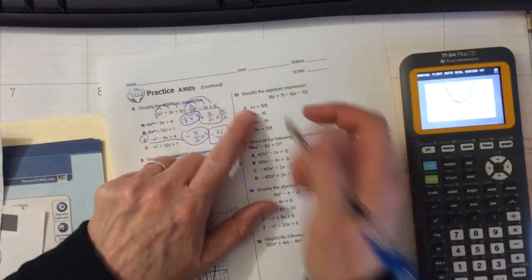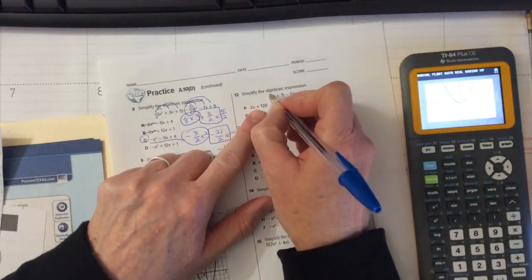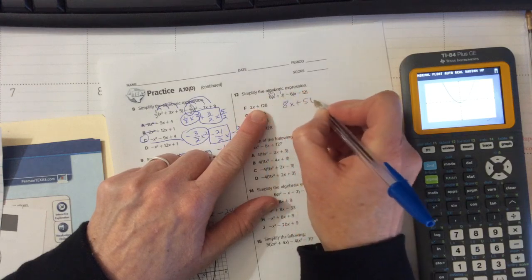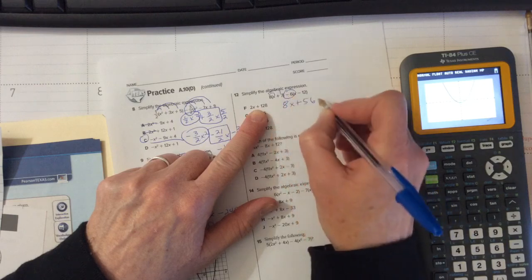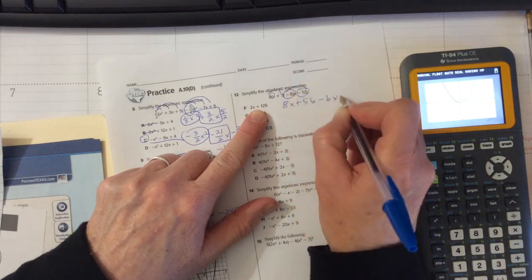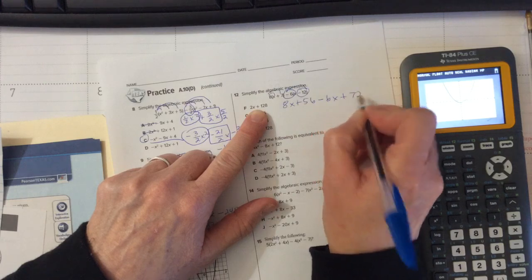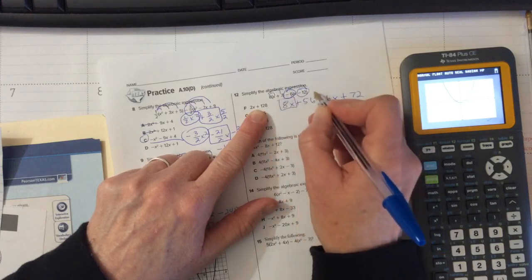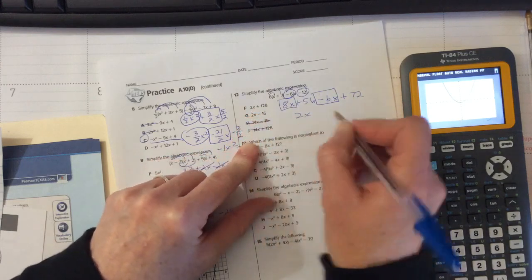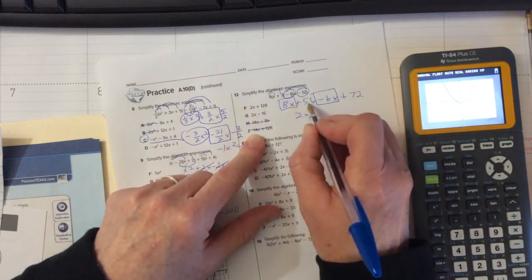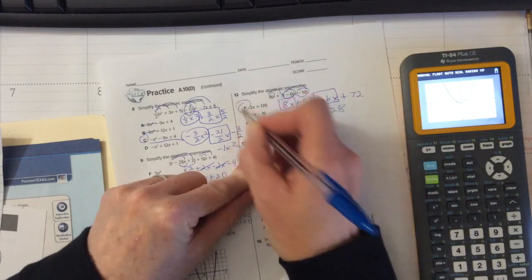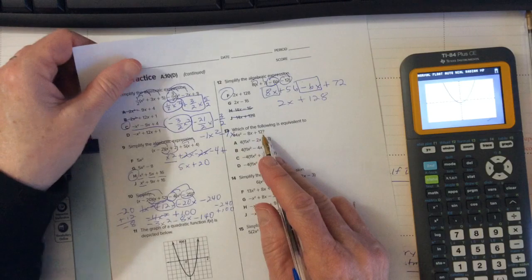Couple more. Simplify this expression. So we know we have 8x plus 56 minus 6x plus 72. I'm going to box those. And I have 2x, so I can mark those off. And 56 and 72 is 128. So your answer is F.